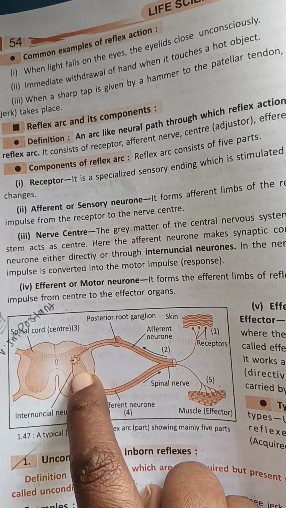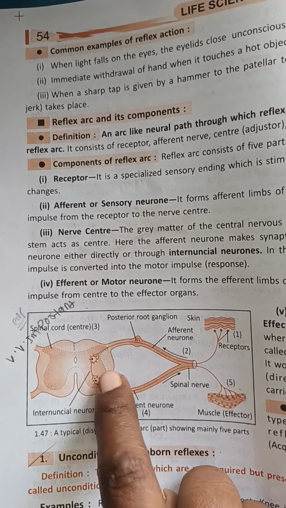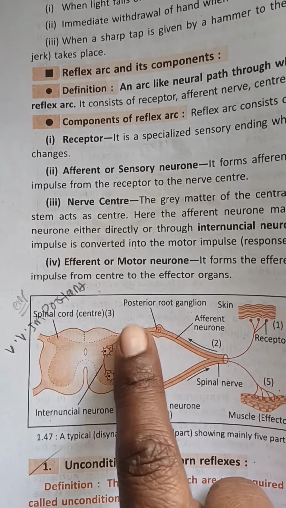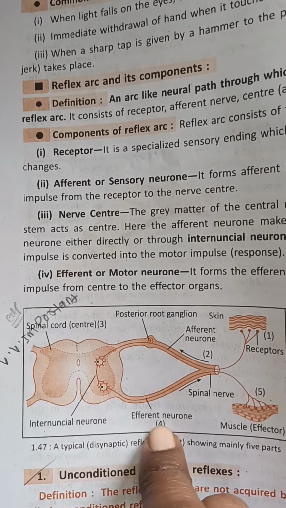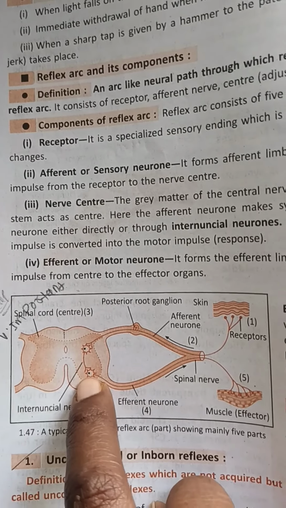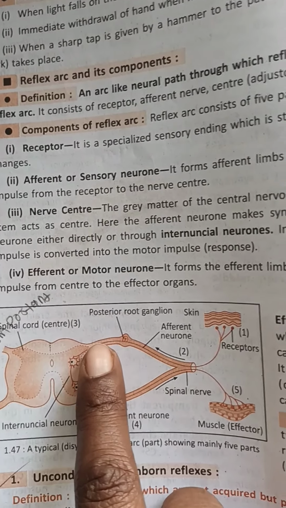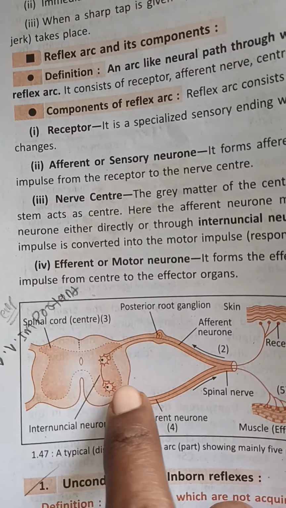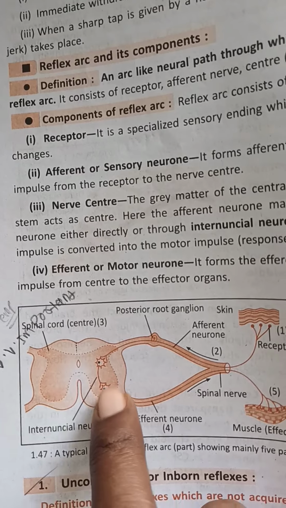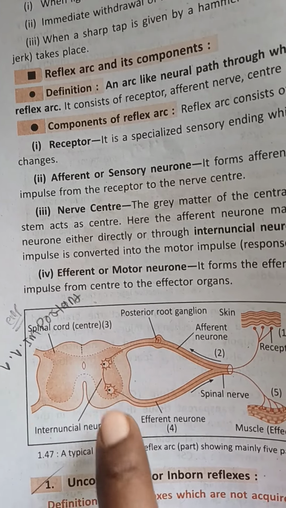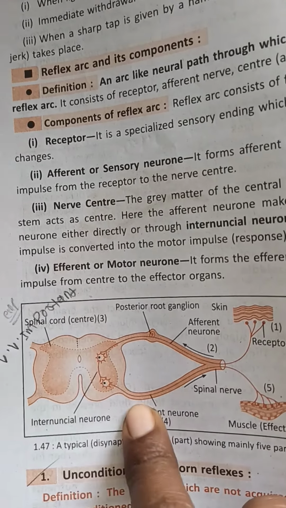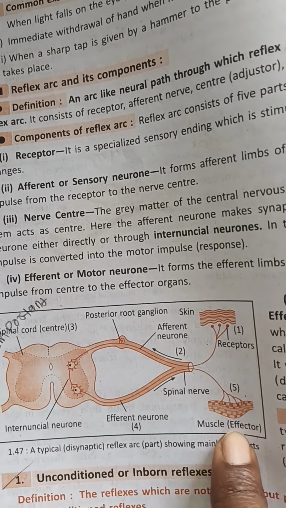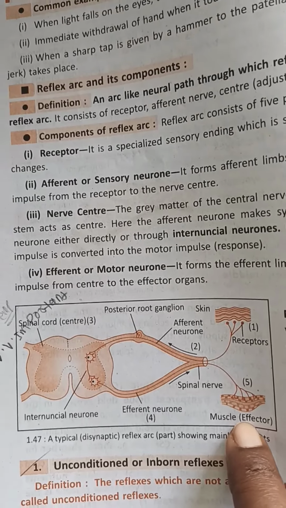Why? Because the brain is the decision maker. So here a quick response is required, so it is going to the spinal cord. Here you can see between the afferent and the efferent nerve, there is a junction, which is converting this sensory input into the motor action, and this is called the internuncial neuron. So this internuncial neuron converts the afferent neuron sensation into the efferent neuron, and from the efferent neuron it is again carried away from the spinal cord to the site of action, that is the muscles, and then we are removing our hand.